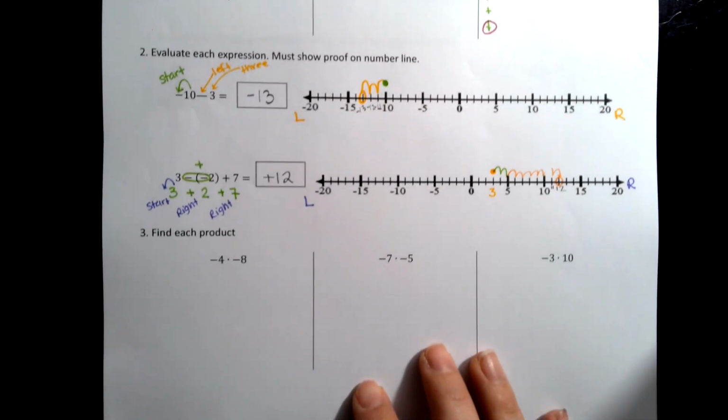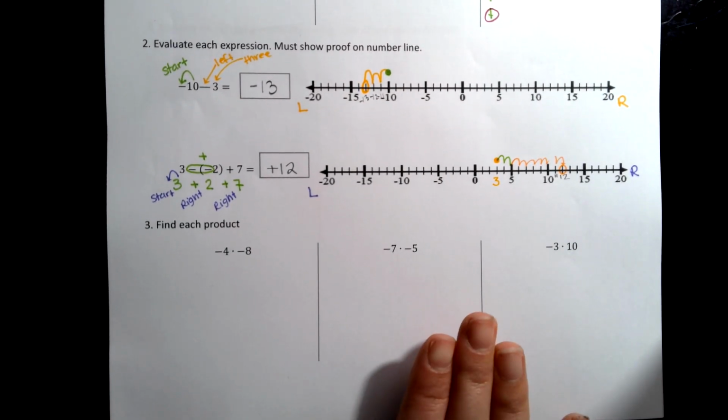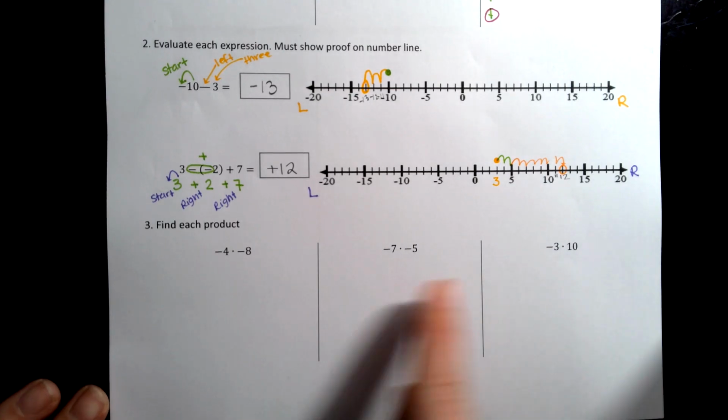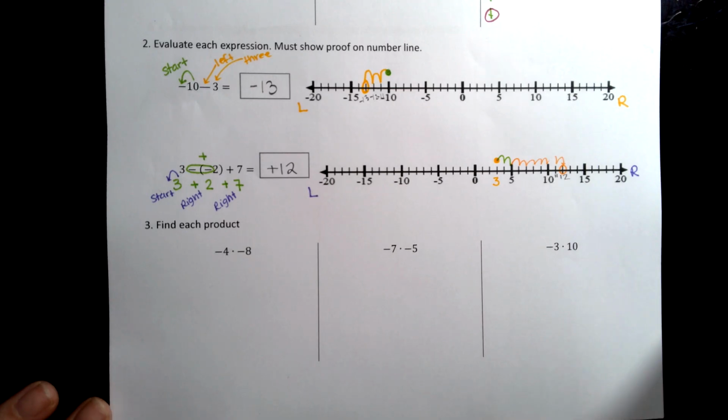Okay, moving down. Here's where you're going to be using your multiplication table. Now, again, if you don't need your multiplication table, this is chapter 1. You don't have to show me work for multiplication and division, but this is where you use your multiplication table.